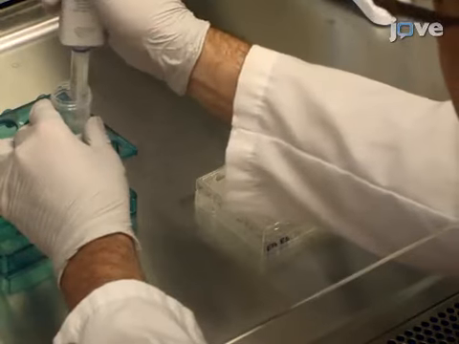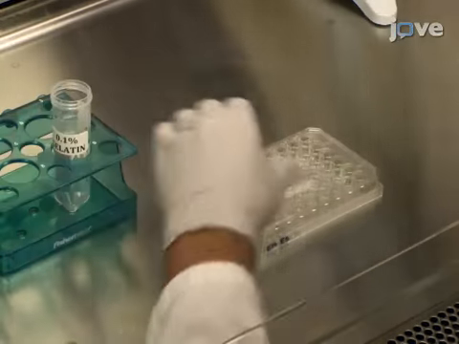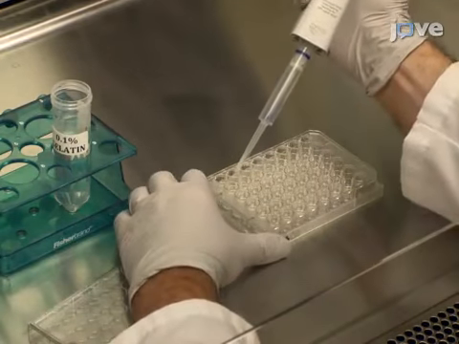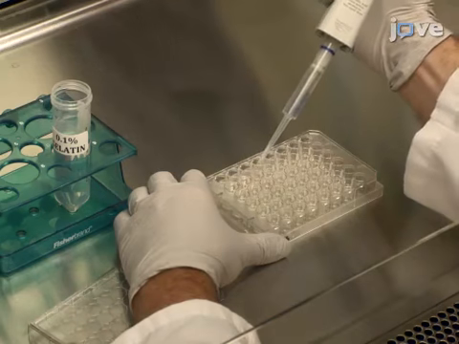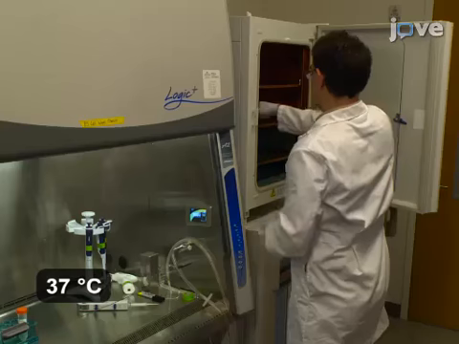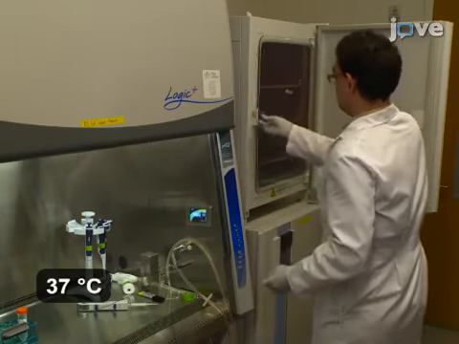To test enhancer activity, transfect the reporter constructs into mouse embryonic stem cells by first adding 200 microliters of 0.1% gelatin solution per well to 48 well plates. Incubate the plates for 30 minutes prior to plating.